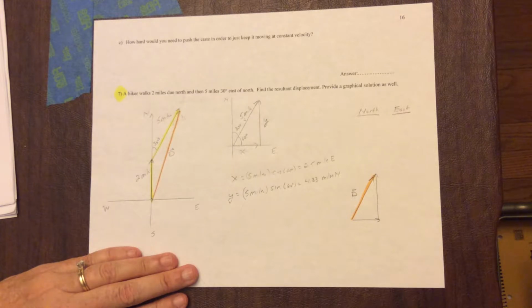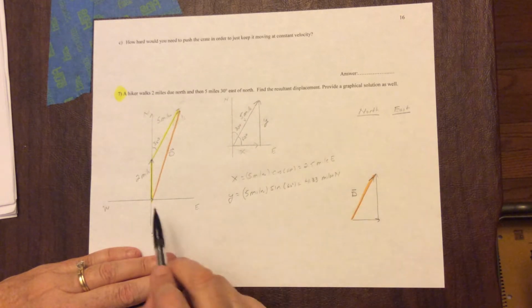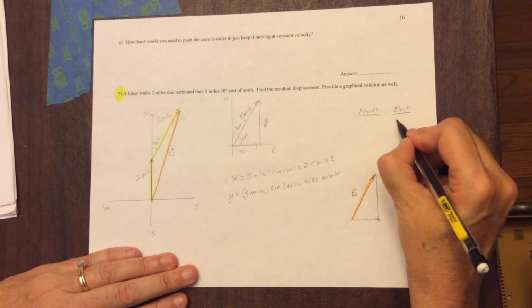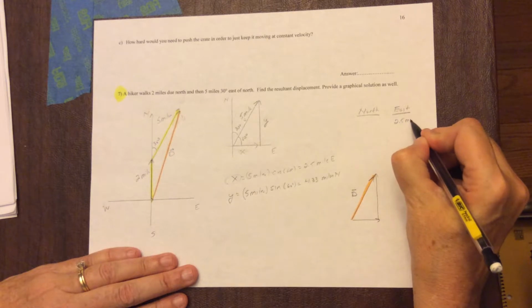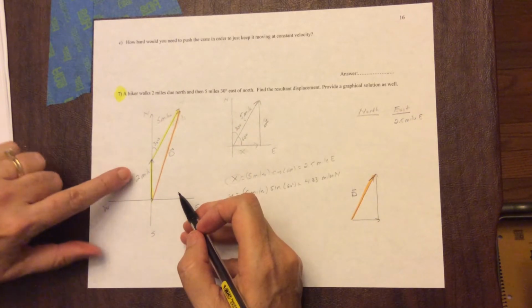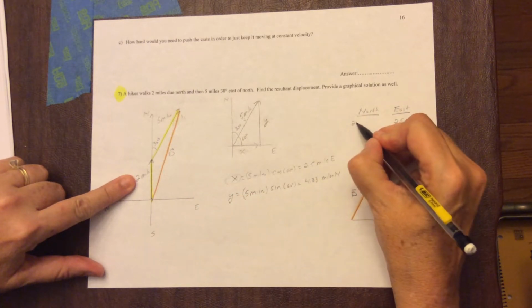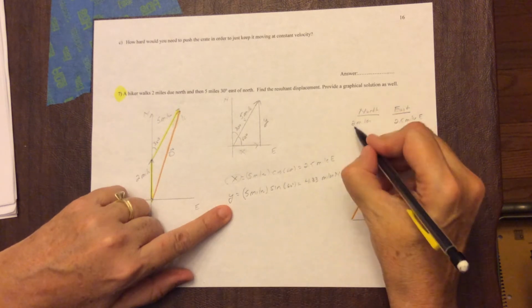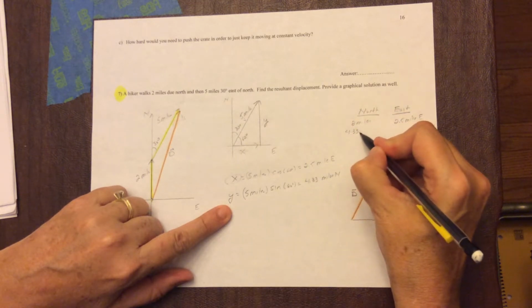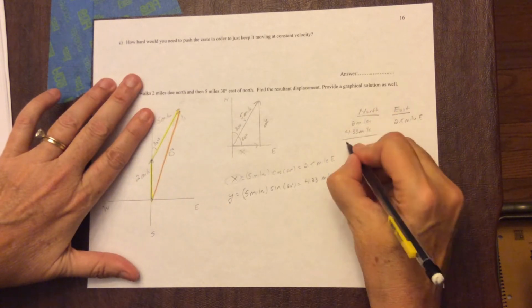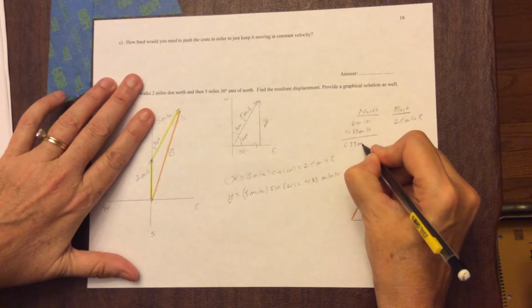So let's add up all of our components in the north and east direction. In the east direction, we just have this component right here, which is 2.5 miles east. In the north direction, we've got this first vector here, which is just 2 miles, and then we've got our y component here, which is 4.33 miles. When I add up these two, they total 6.33 miles.